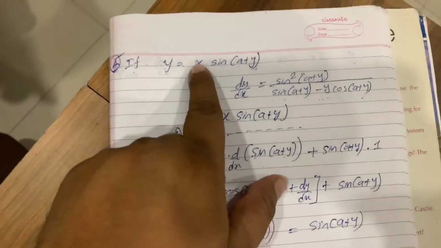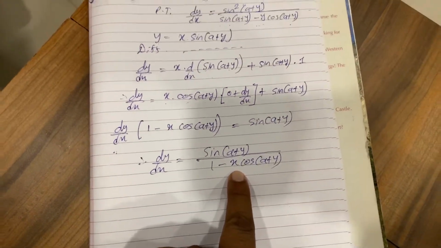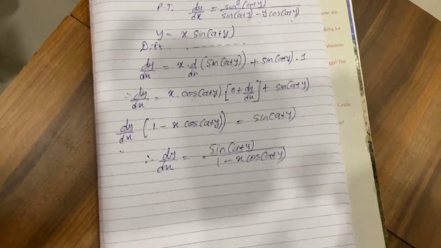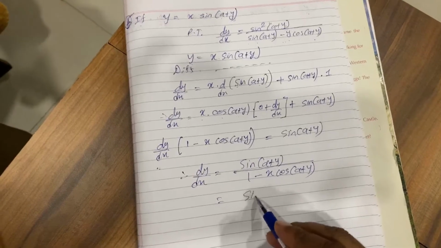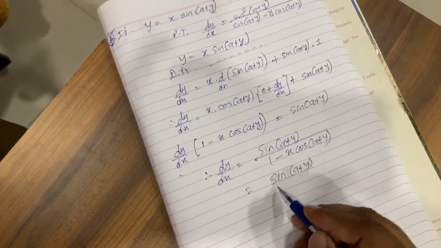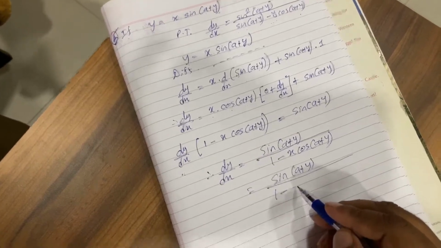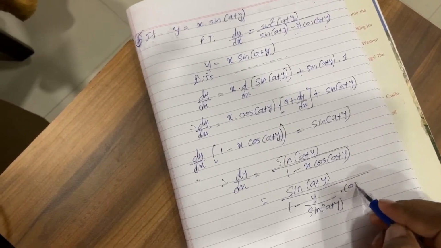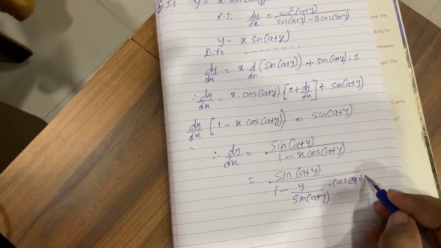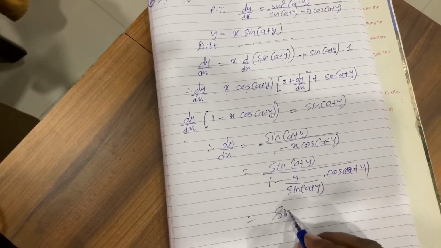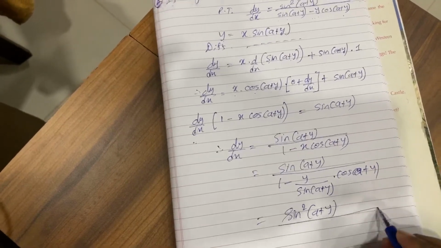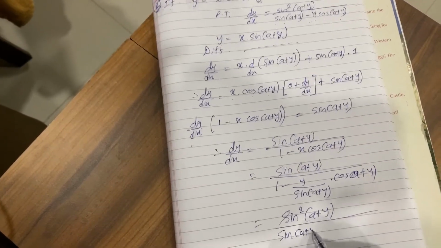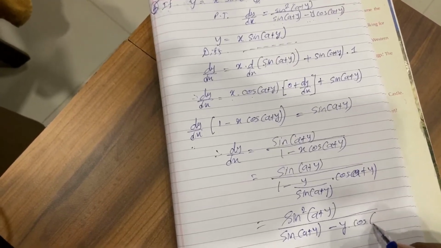So what you should be doing here is, you can make x the subject, as x is nothing but y upon sine of a plus y. Resubstitute that here. So when you do that, you are going to get sine of a plus y over 1 minus y upon sine of a plus y into cos of a plus y. When you take LCM, you will get sine square of a plus y over sine of a plus y minus y times cos of a plus y. And that's what we wanted.